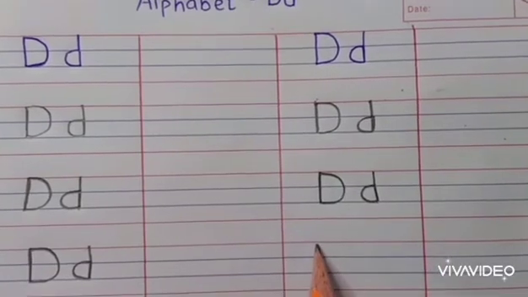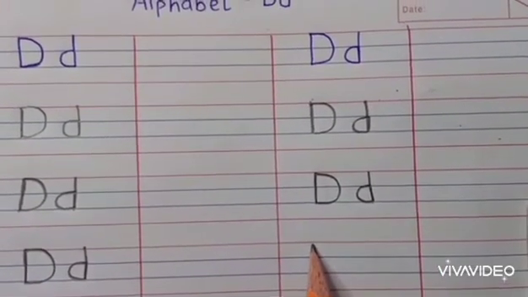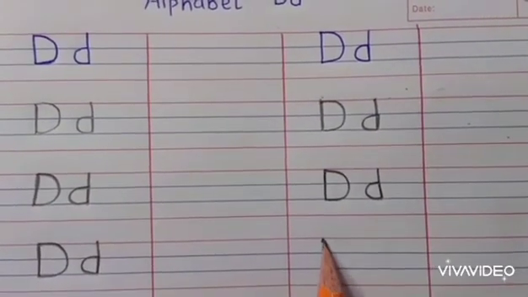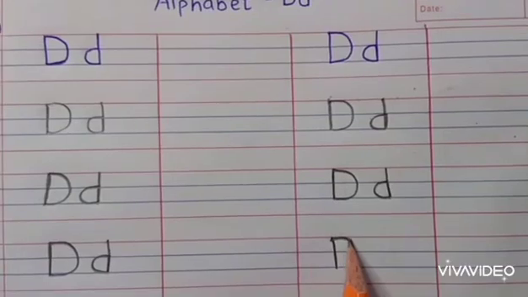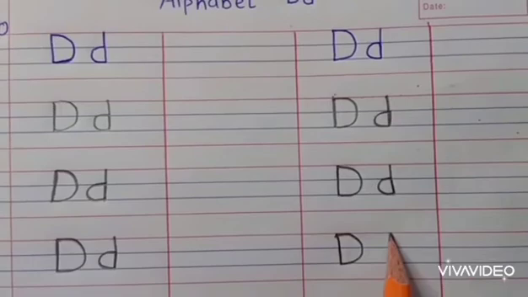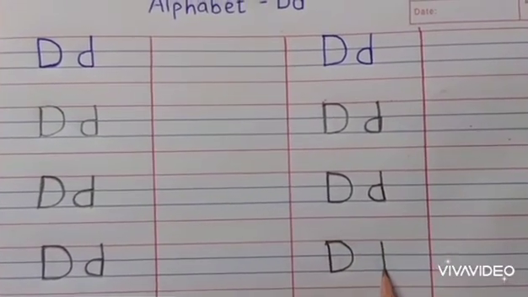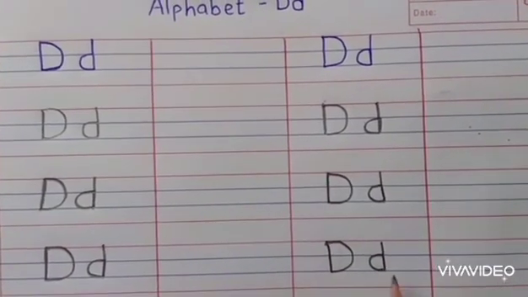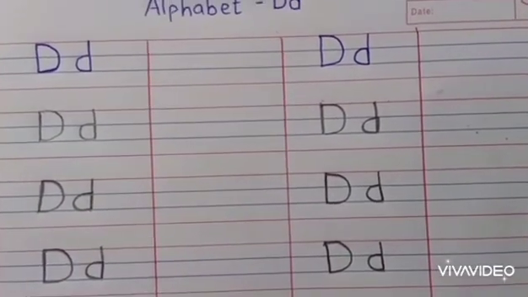Again we will write capital D. Start from first red line, go standing till second blue line, then go up again on it, and from first red line to second blue line, make a reverse C curve. Start from red line, go standing till second blue line, then go up till first blue line and make a C curve and touch the second blue line. This way, we will complete our today's work of writing alphabet D in our notebook. Okay.